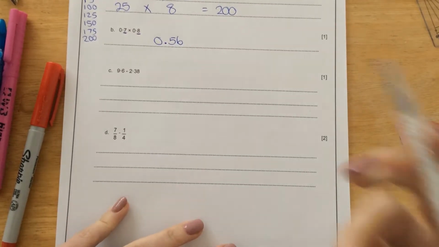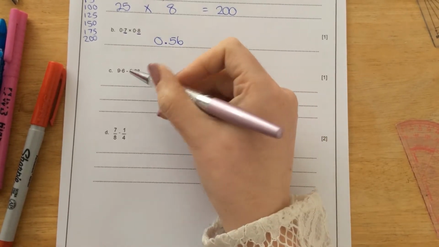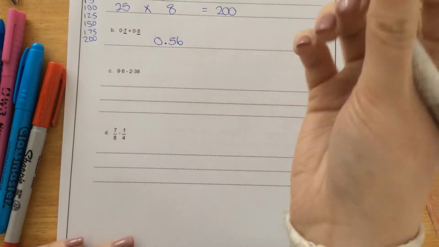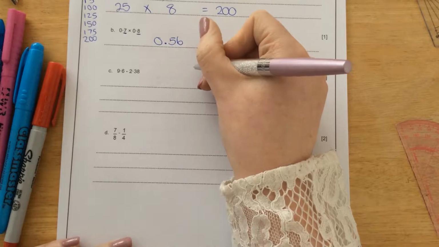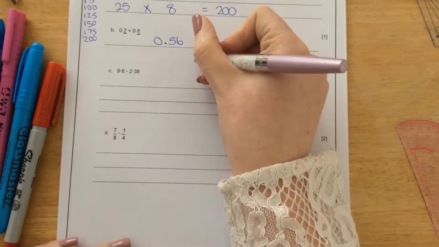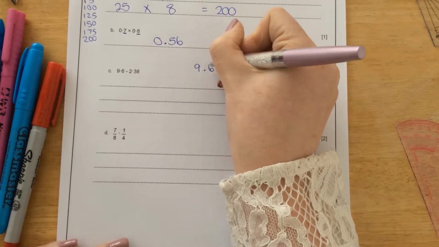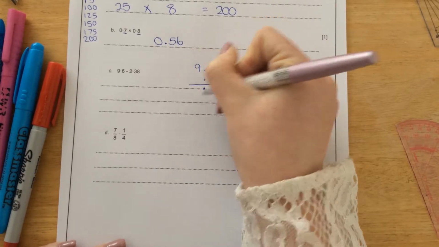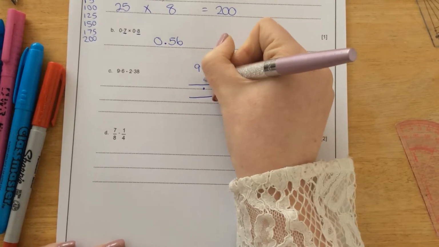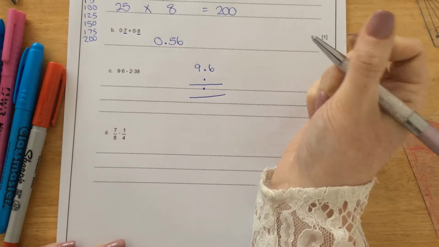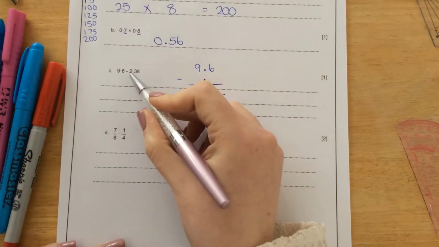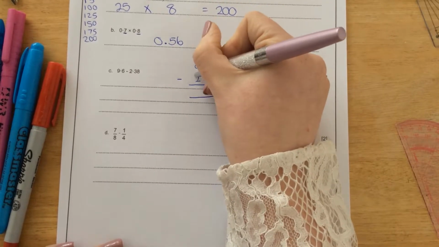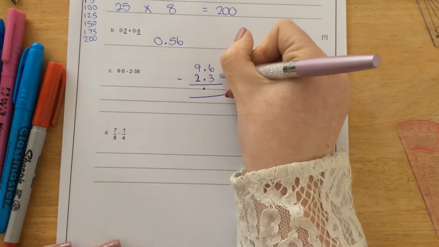Part C, 9.6 take away 2.38. So I know this is a takeaway sum. You might think it's very easy, but lots and lots of people make mistakes on this. So you need to make sure you're using the correct method and writing it as neatly as possible. So 9.6. And the best thing to do here is put your decimals in a nice straight line straight away. So there's decimals in my question and the decimal in my answer. So now, it's a takeaway sum, I can fit in my 2.38 really easily because the 2 goes straight before the decimal, the 3, and then the 8.